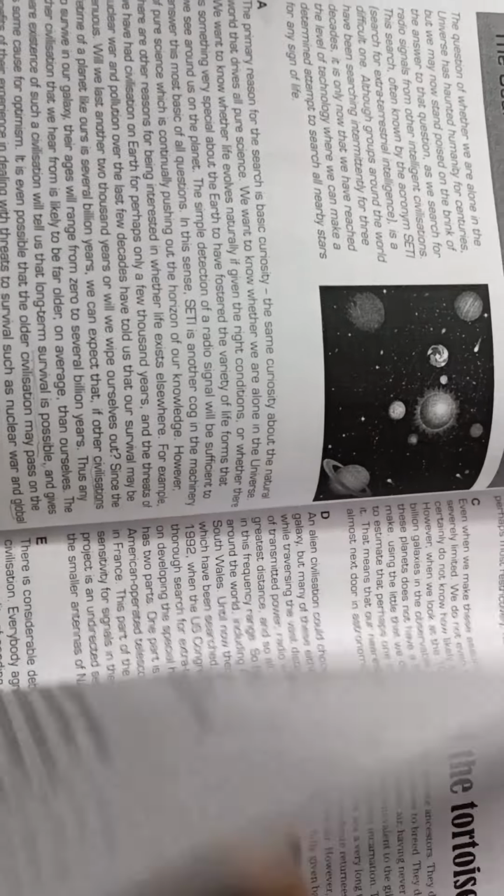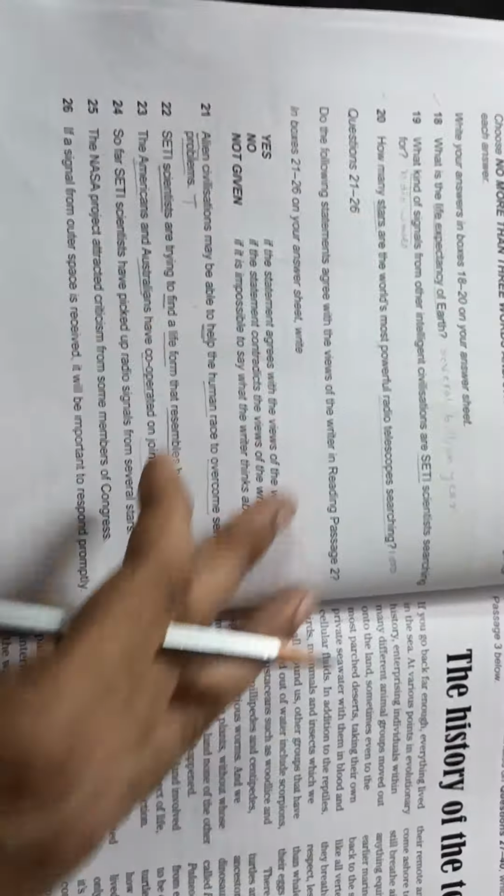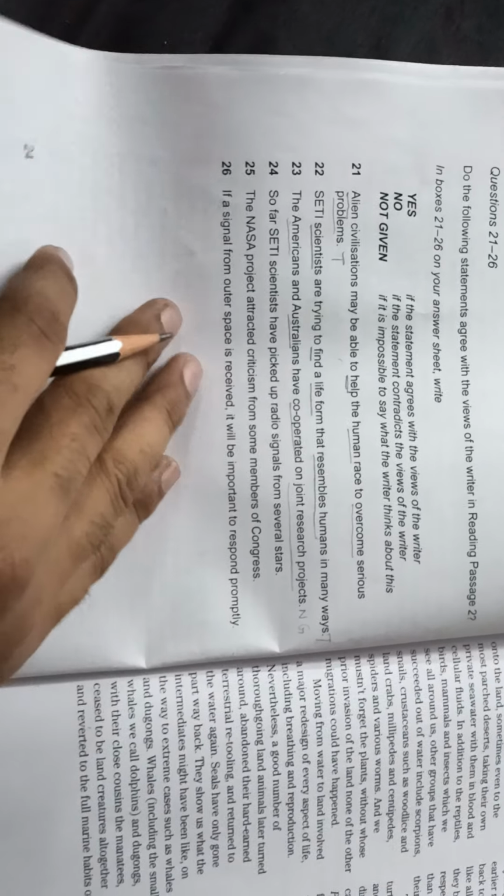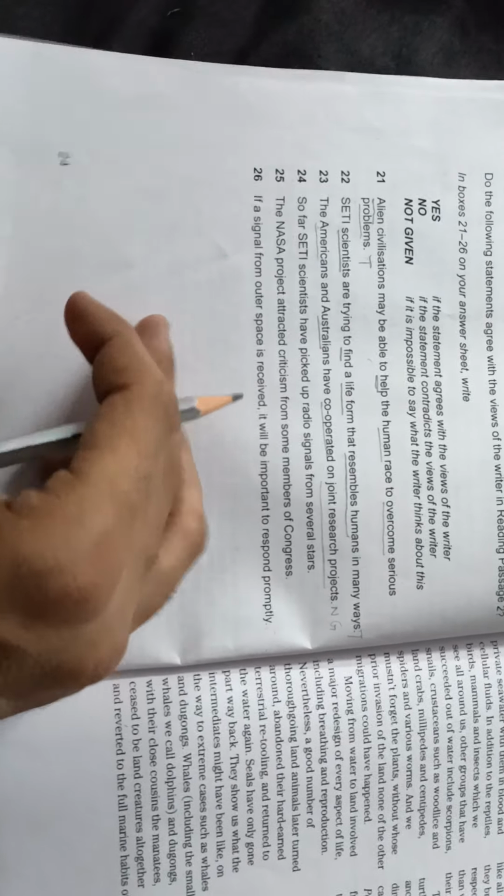So we have nothing about the statement, so the answer will be not given. Now maybe you are able to understand how to find not given, true and false.